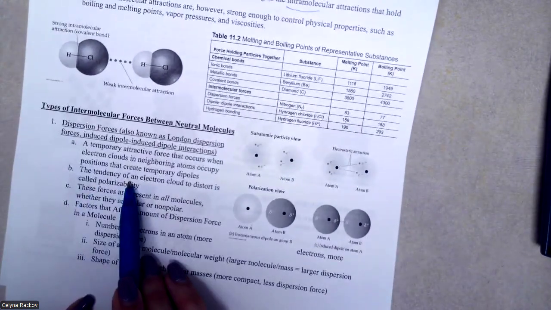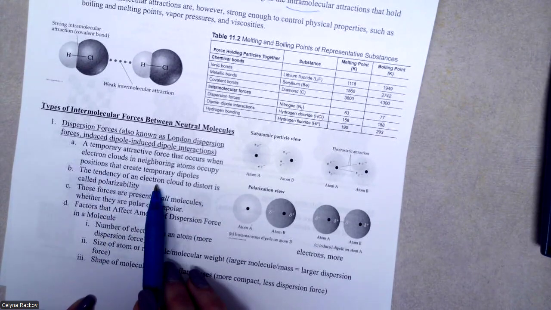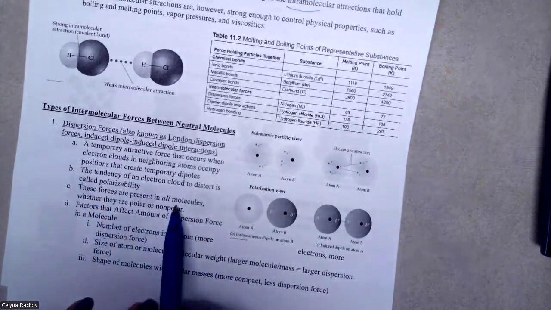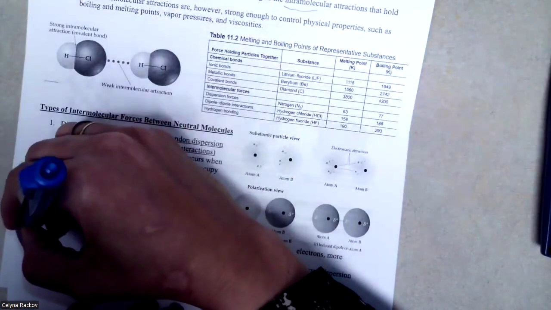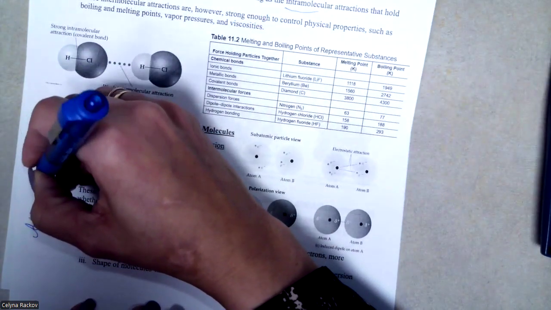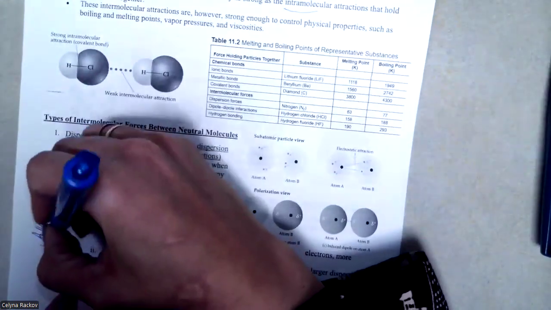The tendency of an electron cloud to distort is called polarizability. These forces are present in all molecules.